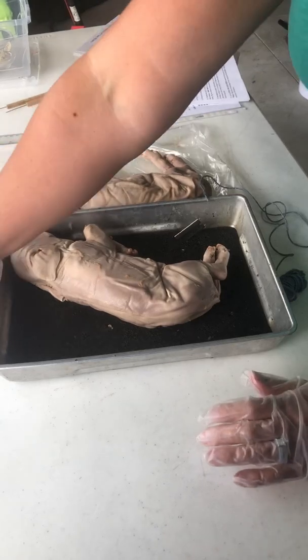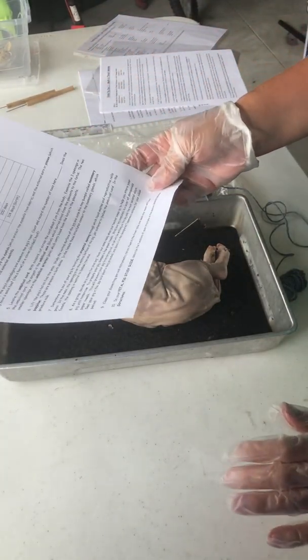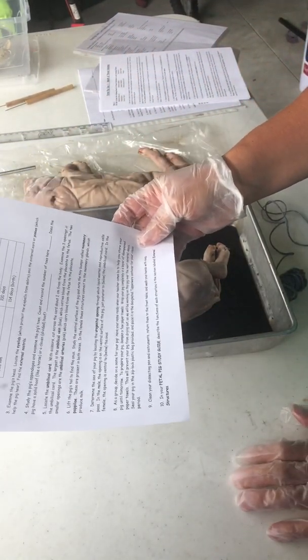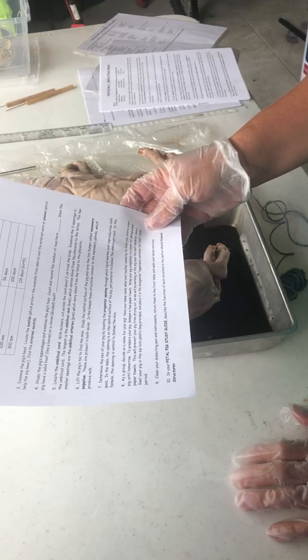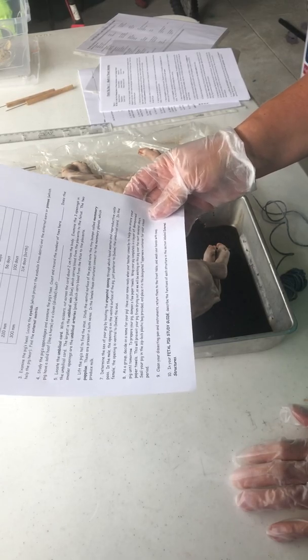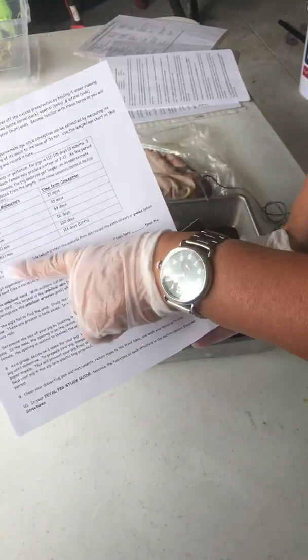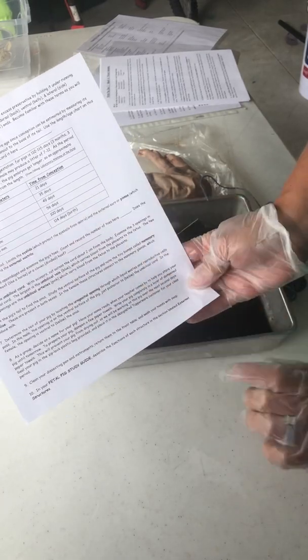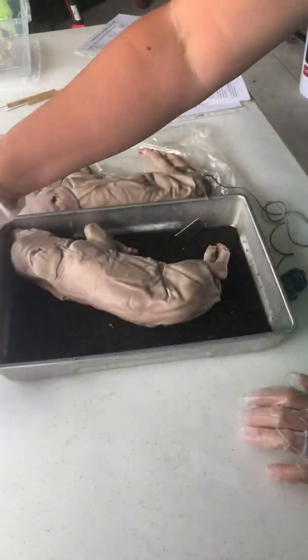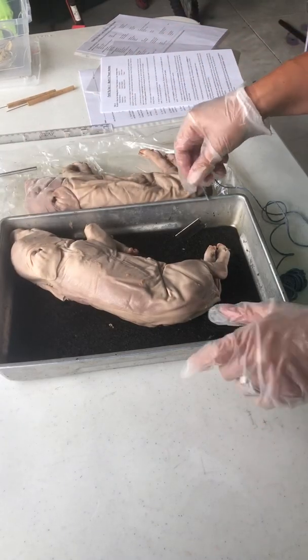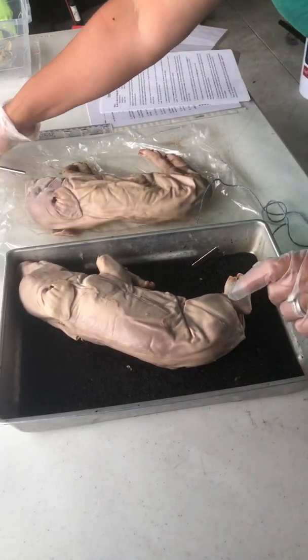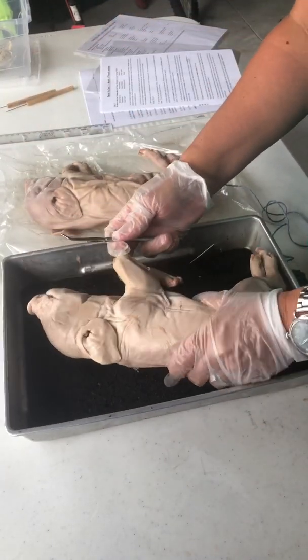I'm sorry, 33.5 centimeters, which converted to millimeters is 335 millimeters. And if you look at your sheet, it's full term.